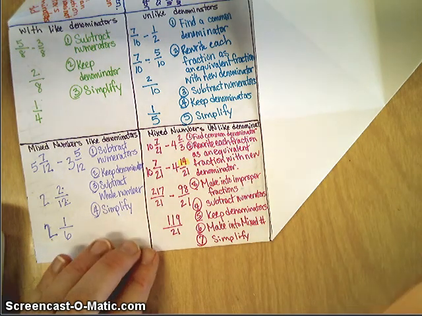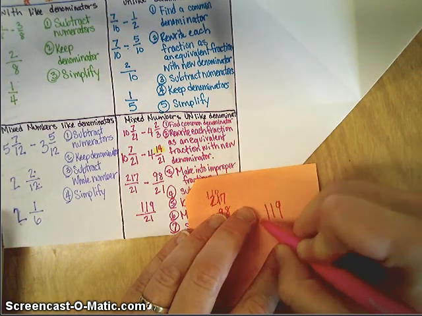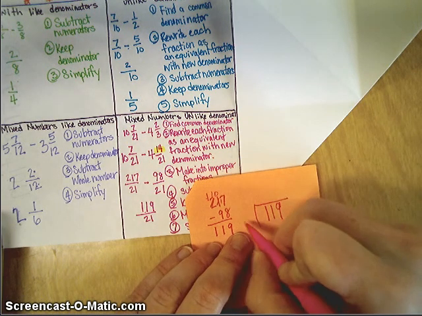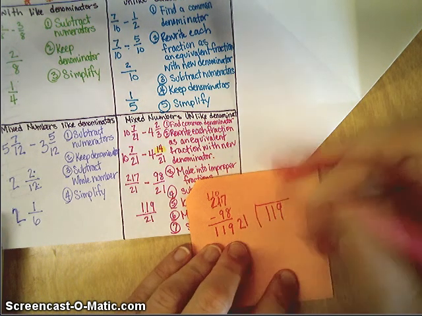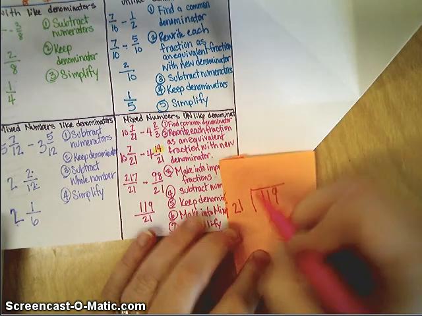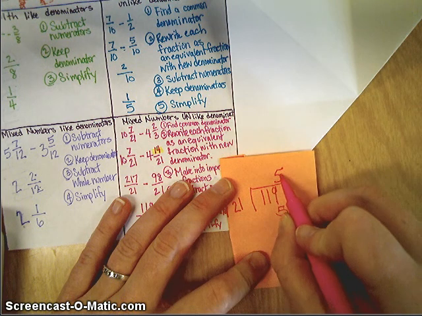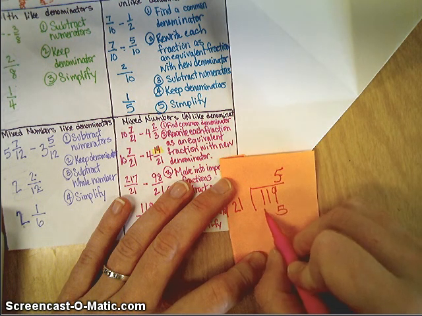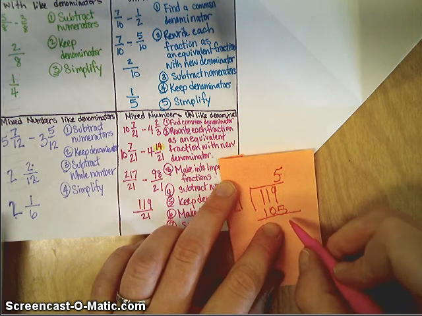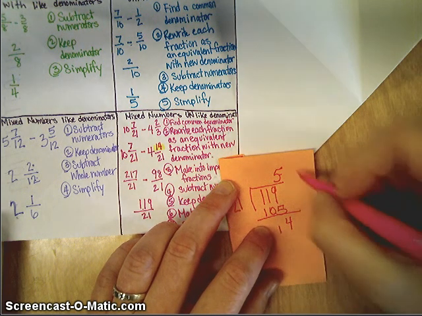If I take 119 and divide it by 21, it will go 5 times. 1 times 5 is 5. 5 times 2 is 10. 9 minus 5 is 4. 1 minus 0 is 1.